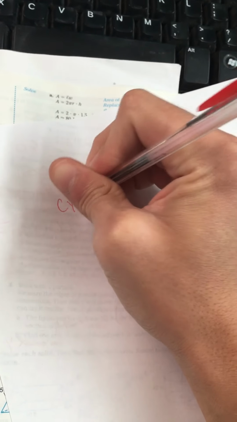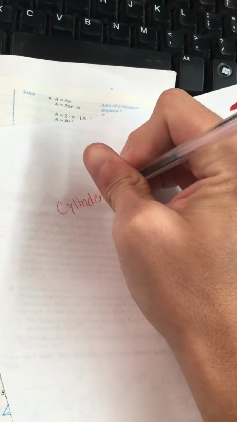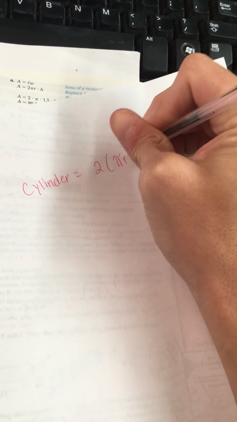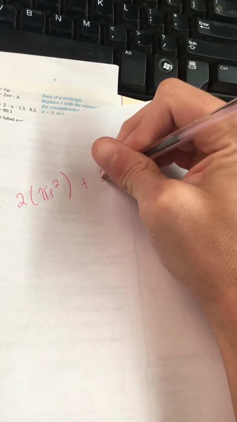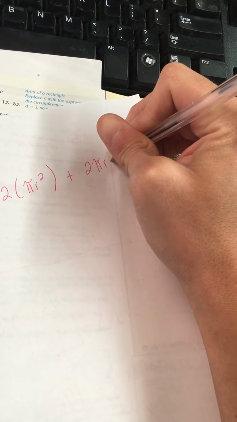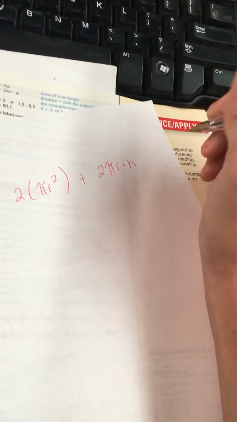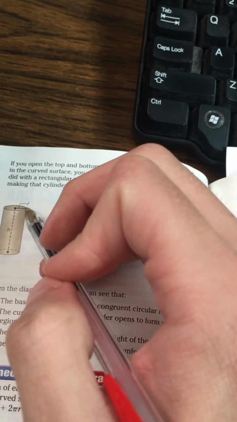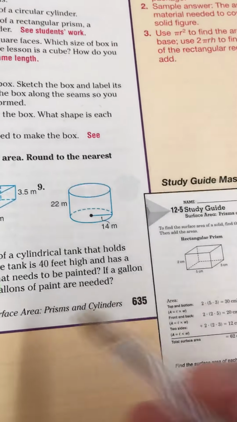So for a cylinder, we have 2 times pi r squared plus 2 times pi times the radius times the height, okay? Remember, the radius, okay, is just half of the circle. This h represents the height, okay? If you want to, we can do one right here, okay? We can do number 9, okay?